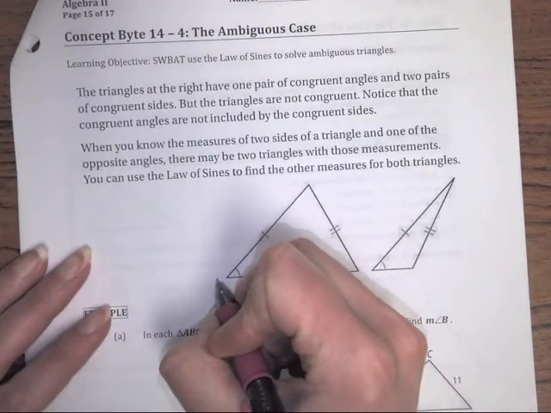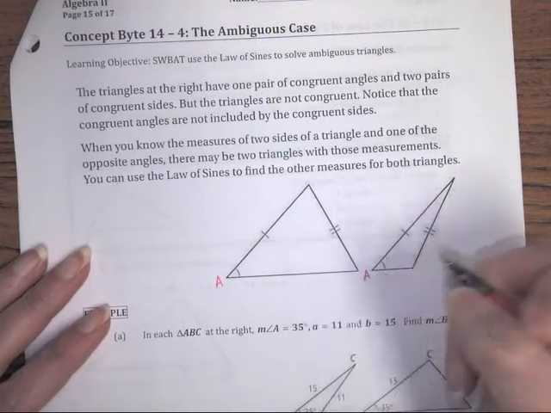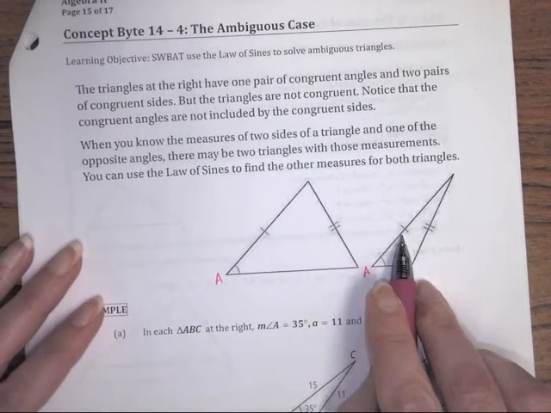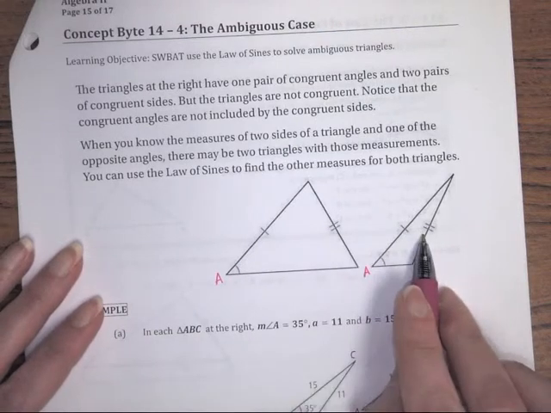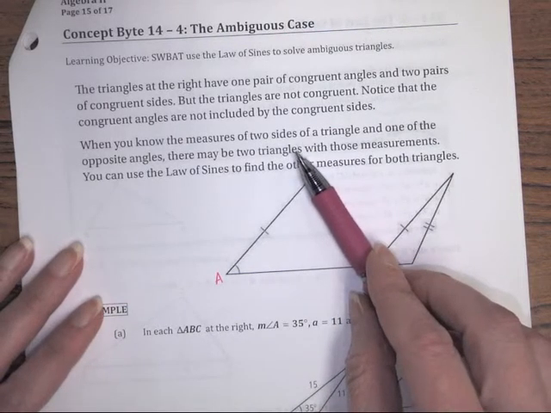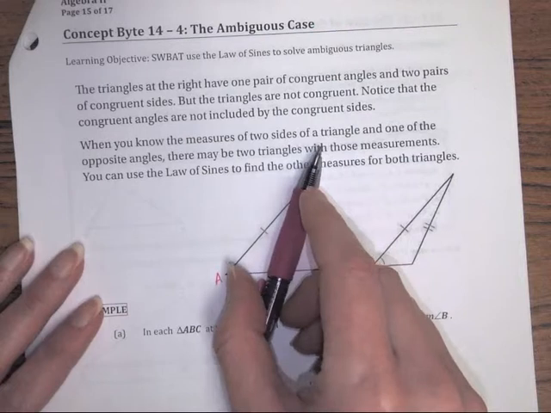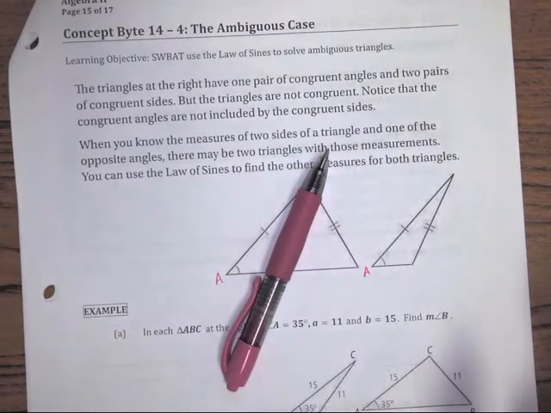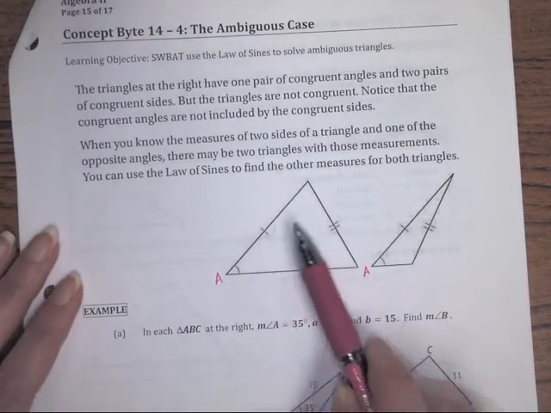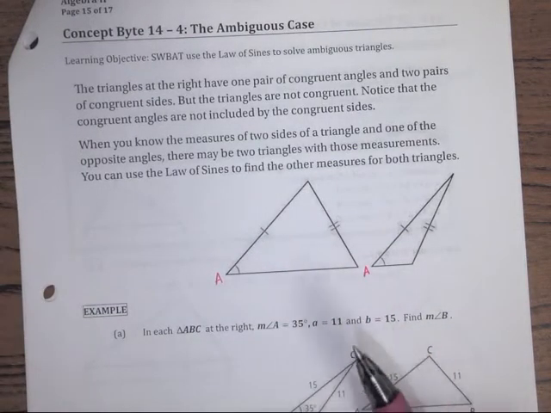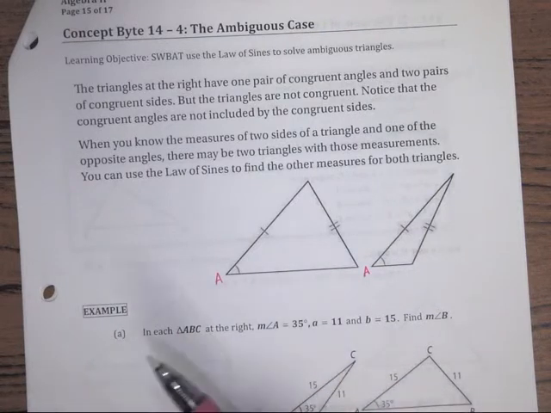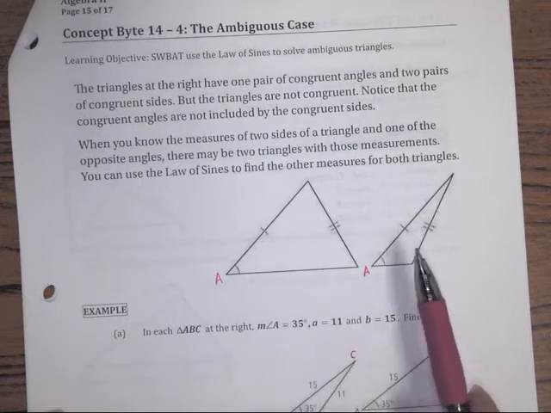This angle here is the same as this angle here. This side length here is the same as this side length here. And this side length is the same as this side length. It's just in one case it's swung this way, and in another case it's swung this way. And so if you are looking at this angle and these two sides as the three pieces of information you have using the law of sines, your triangle could be this triangle or this triangle.